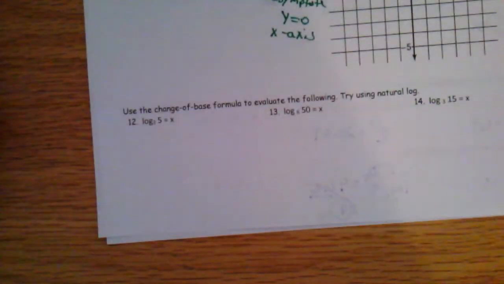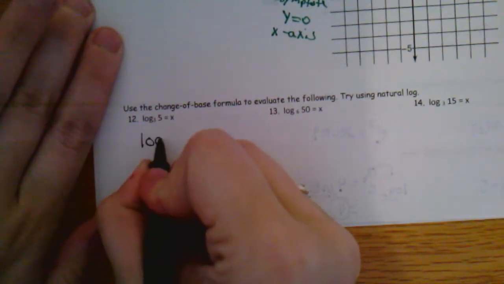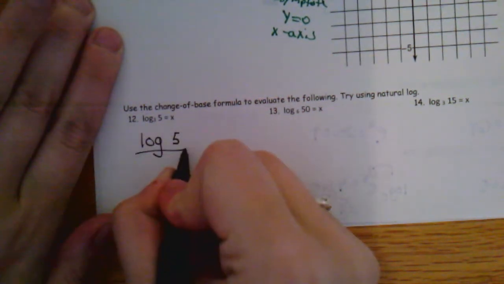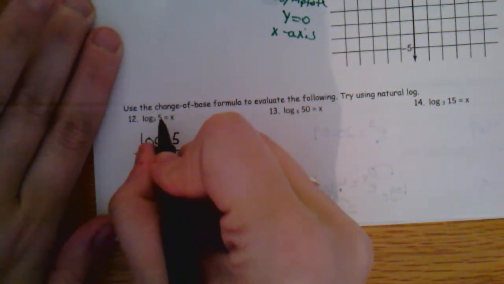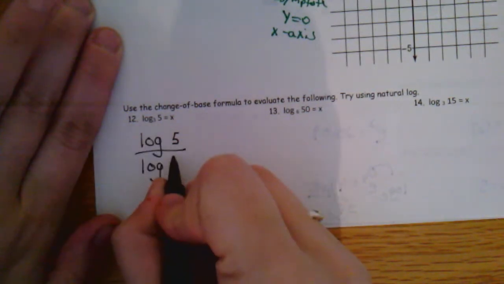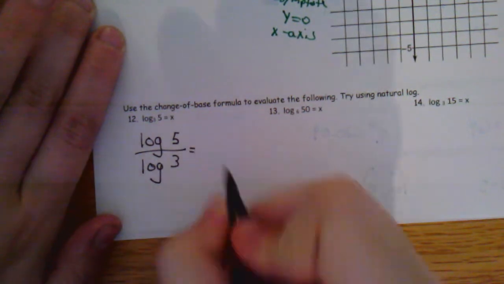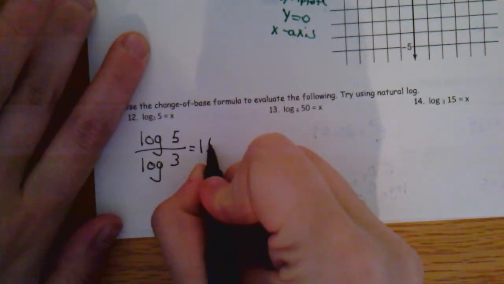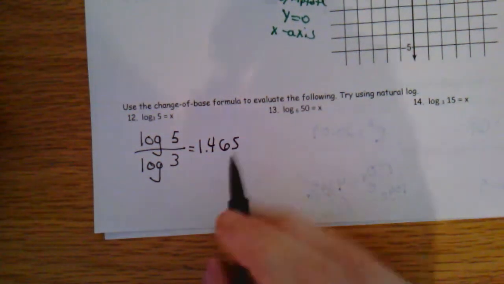On the back side, however, this is the nice section. They encourage you strongly to use it, so you might as well use it. It is just a matter of saying the log of the physically larger number, so this number has a higher font, so it should go on the top, divided by the log of the smaller font, which is going to be 3. And then it's a matter of typing it in your calculator and getting that 1.465.